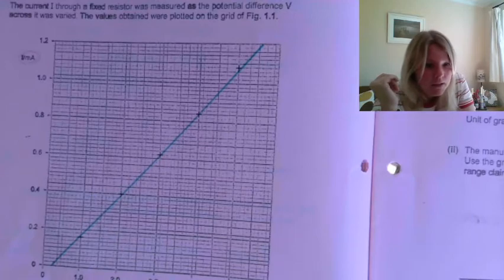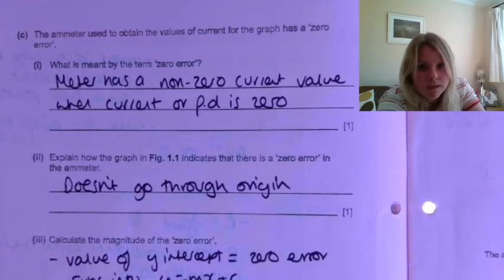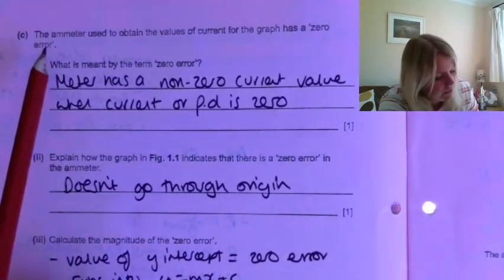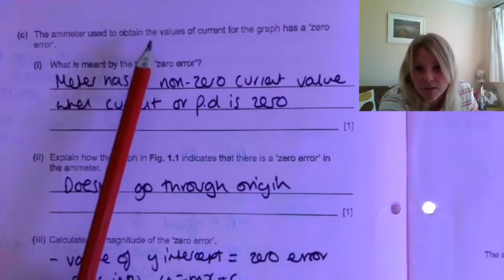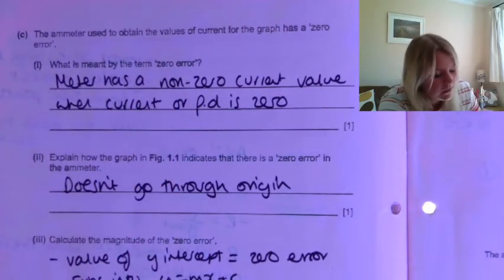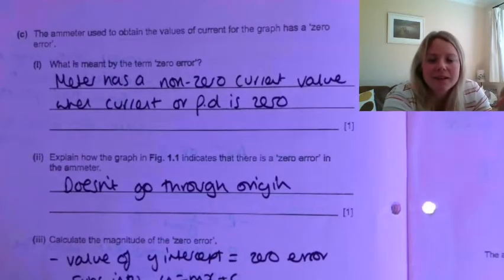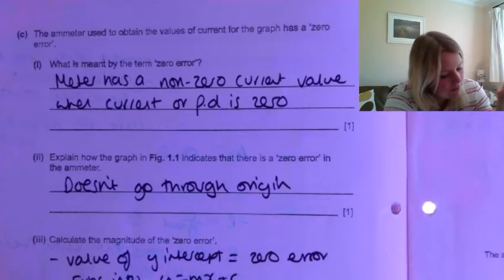Right, let's look over. Let's see. The ammeter used to obtain the values of current for the graph had a 0 error. What is meant by 0 error? It just means that it's the measuring instrument. So what is it in this case? It's the ammeter, isn't it?